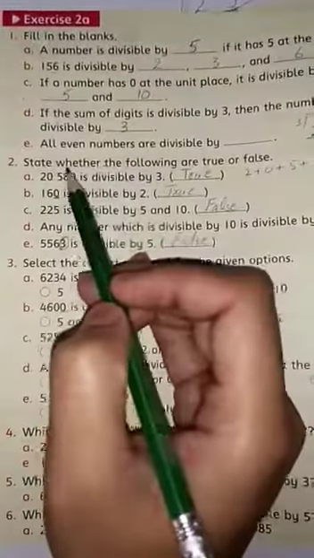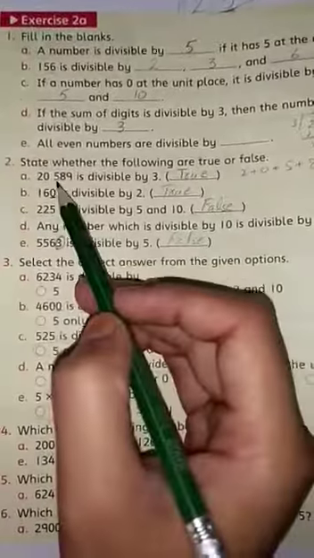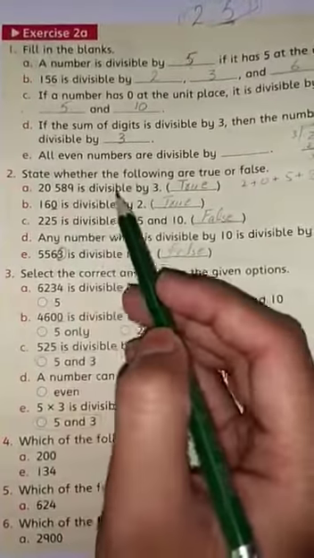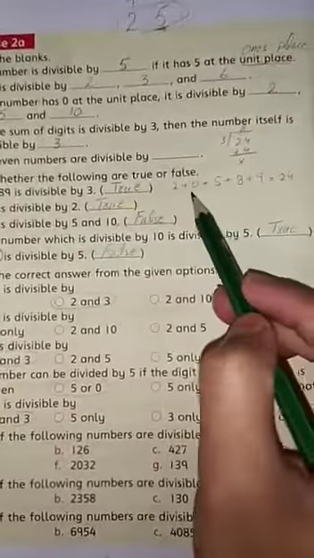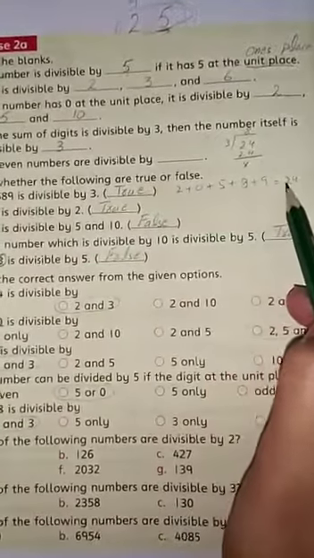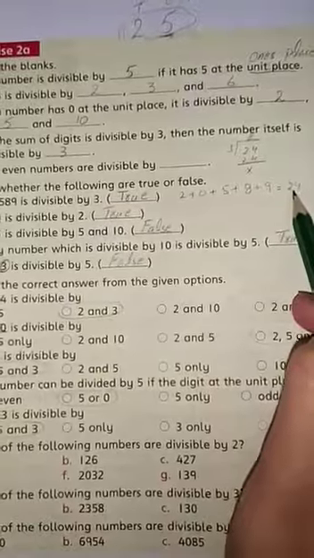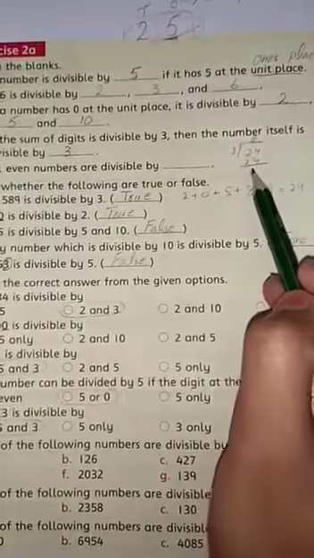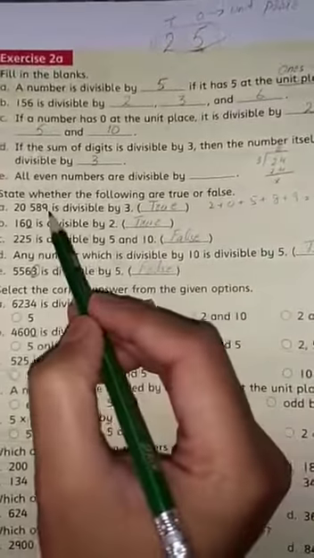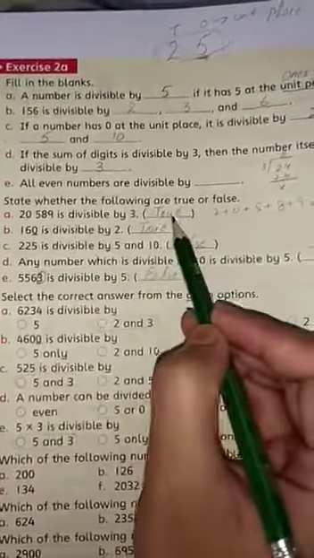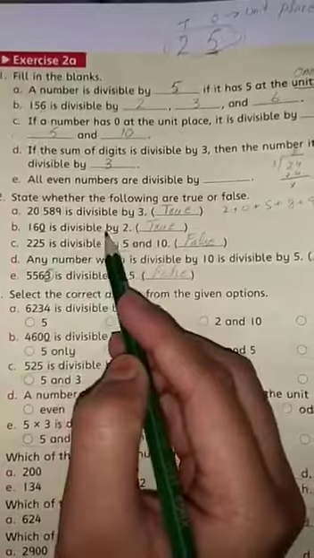Question number 2, state whether the following are true or false. A: 20,589 is divisible by 3. According to rule number 2, add up these digits. 2 plus 0 plus 5 plus 8 plus 9 is equal to 24. The sum of these digits is divisible by 3, since 3 eights are 24. If the sum of these digits is divisible by 3, then the original number is also divisible by 3. True.